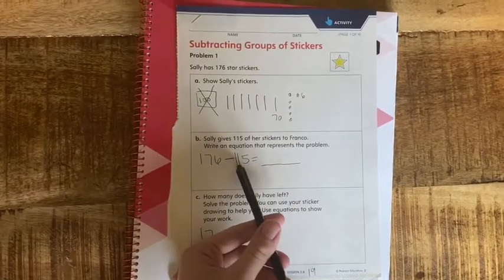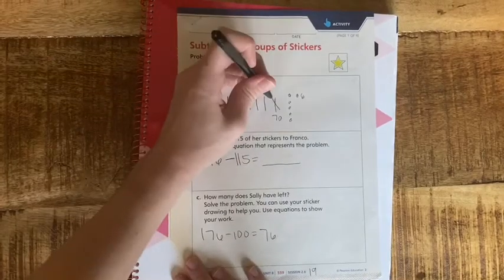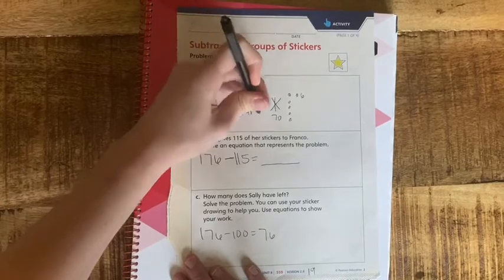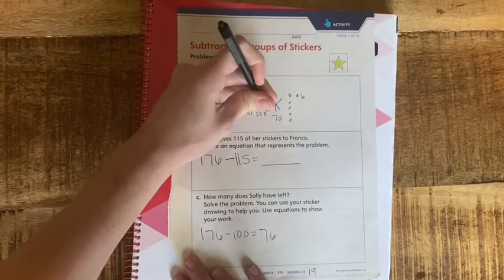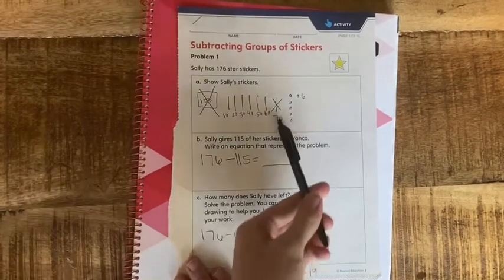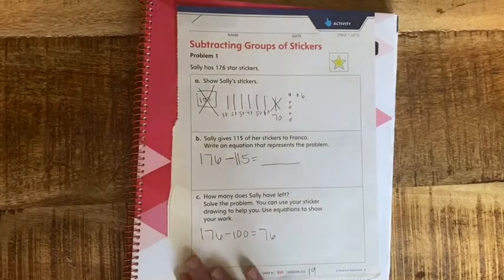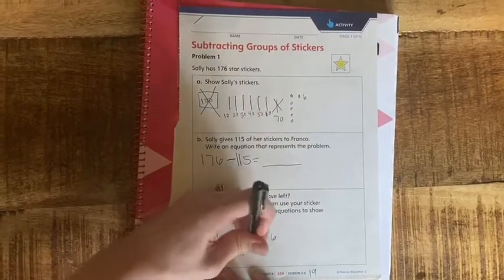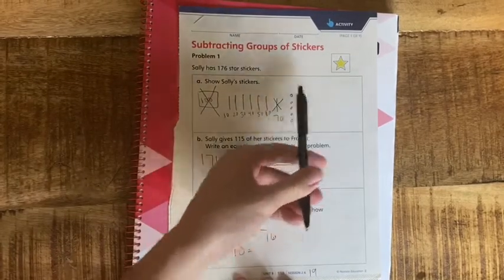Now we also are getting rid of a 10. Should have labeled all of these. All right, so we had to get rid of a 10 because there's 1 ten in 115. So we have 76. Now we've taken away 10, and that leaves us with 66.